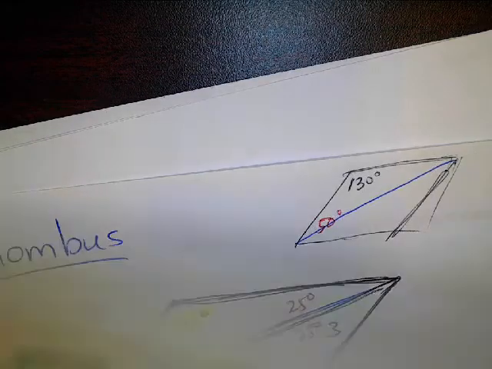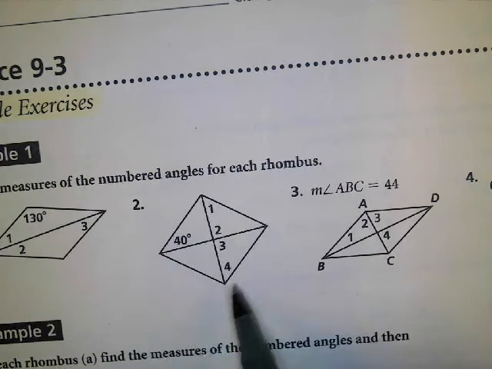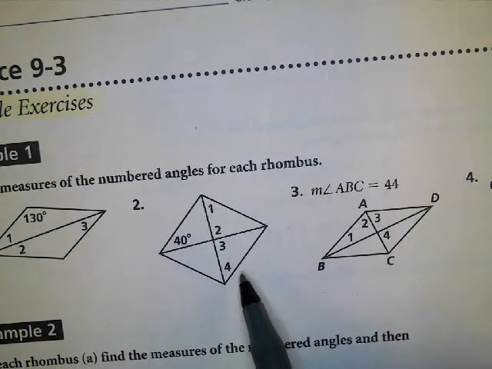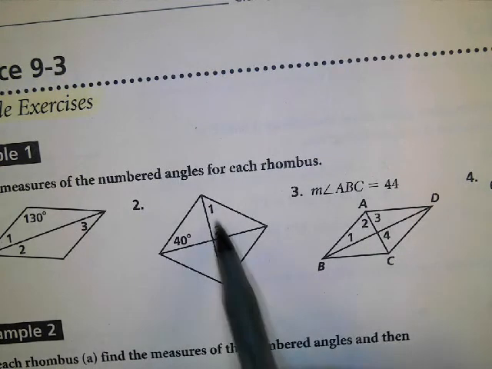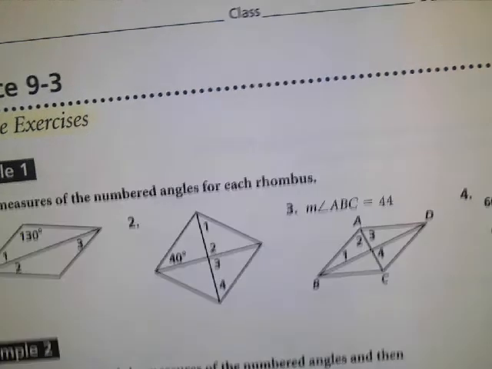Number 2, and that one's kind of easy. I only had one diagonal. Let's look at number 2. What does number 2 look like? Where's the paper? Over here. Okay, so now we've got a rhombus. It looks like a square, but it's not. The angles are not 90, 90, 90. They only give us one, and we can find all of them.